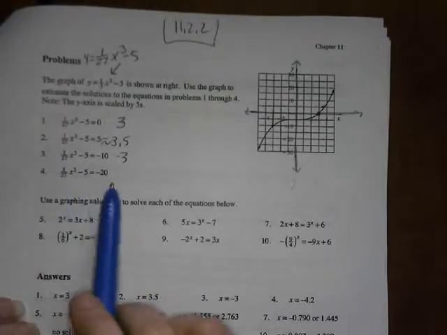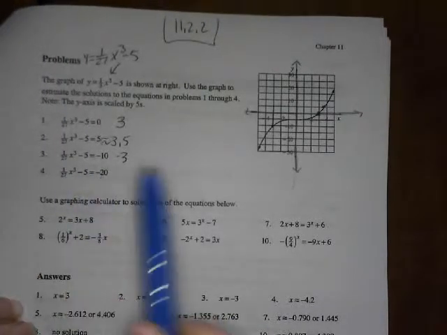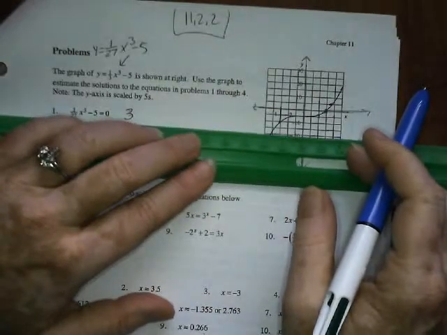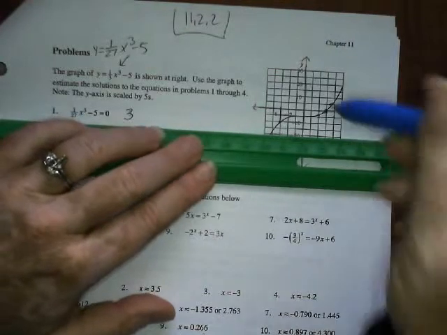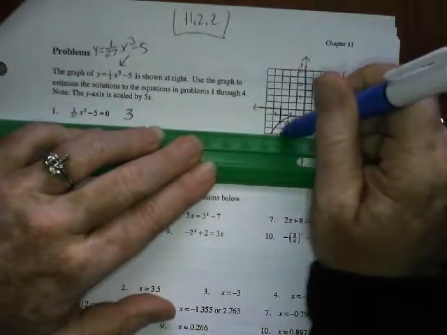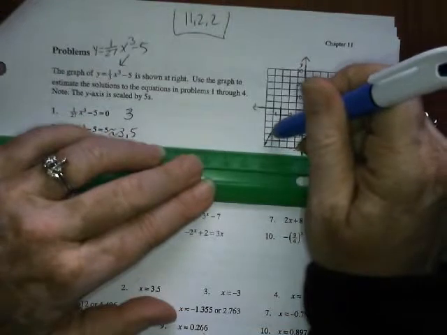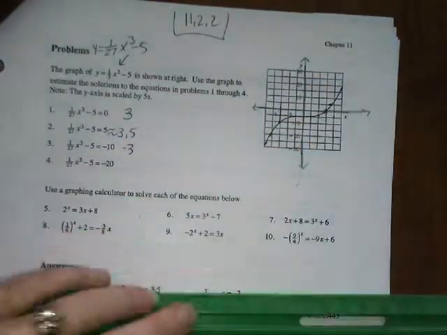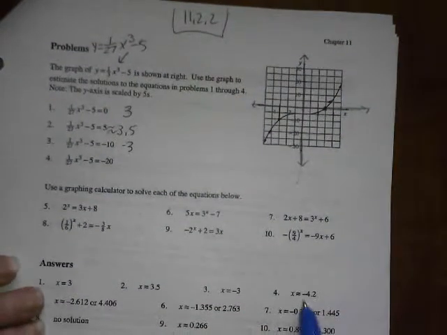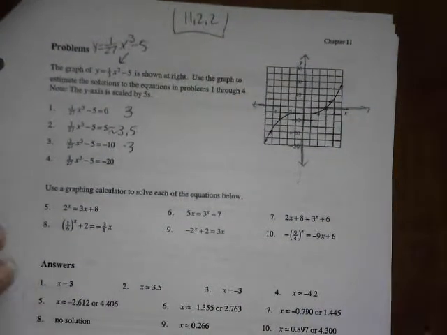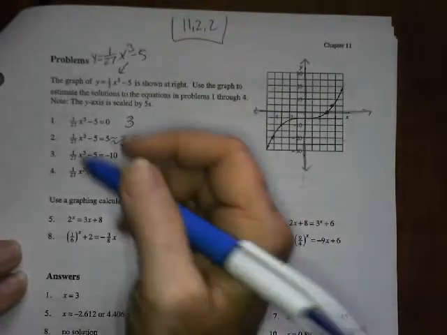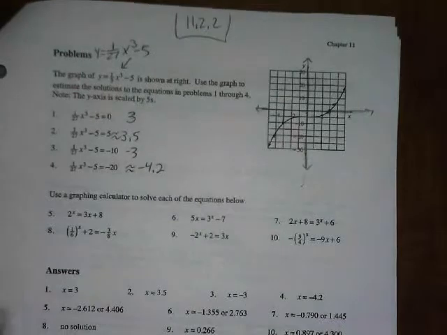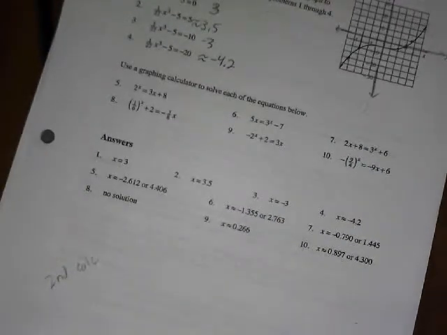Okay, and then what is x when y is -20? Well, there's -20 right there. What is x when y is -20? So follow along until you hit that graph, and it's right there. What's x? Well, it's somewhere a little bit to the left of -4. So they just said -4.2. You're kind of estimating. I know it's to the left of -4. So I'll just go with -4.2. Okay, so far so good.